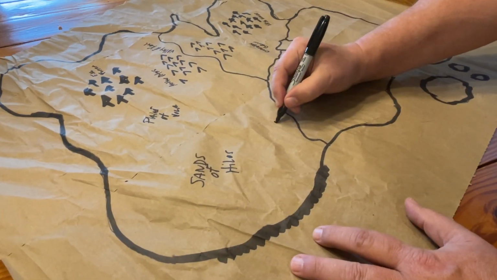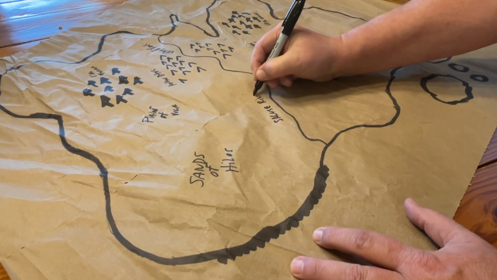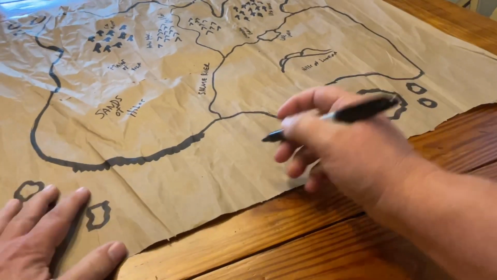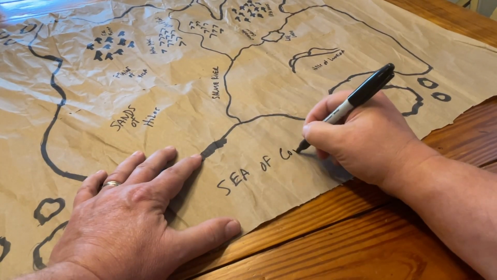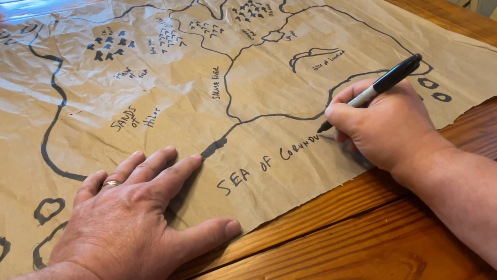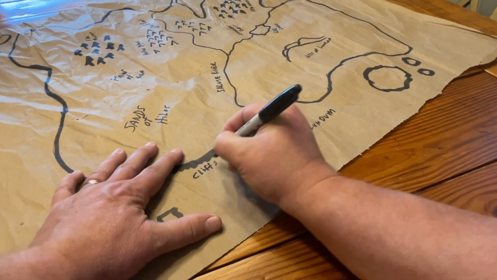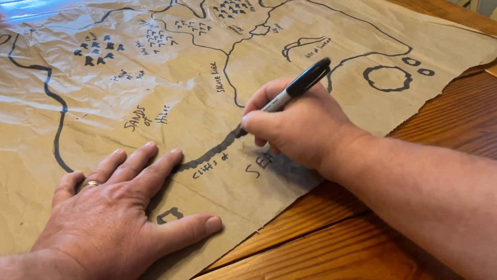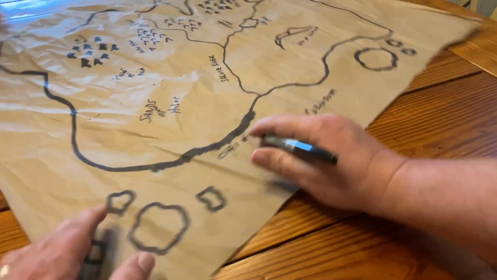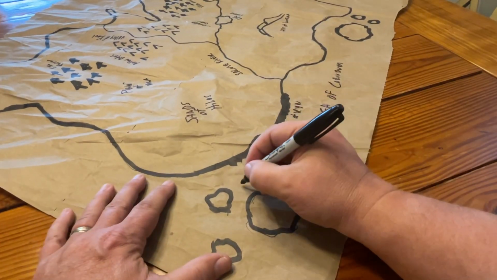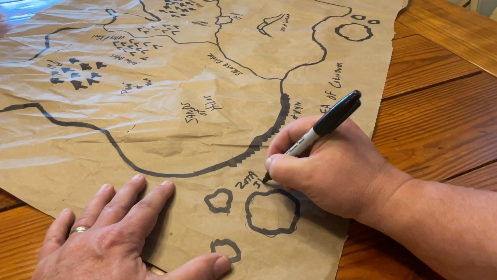This here is going to be the Salus River. Down here is going to be the Sea of Corundum. This here is going to be the Cliffs of Zin. And here, this is going to be the Zota Islands.